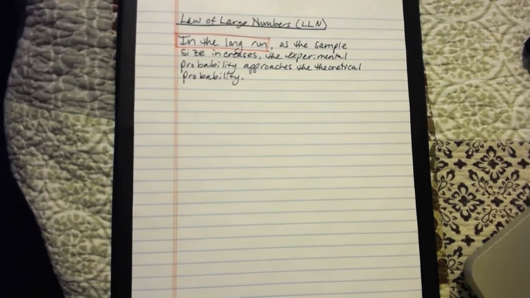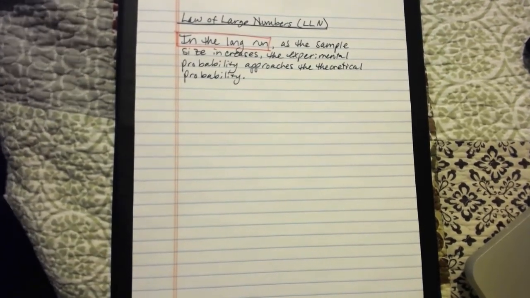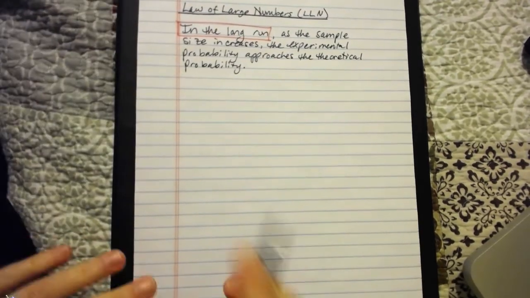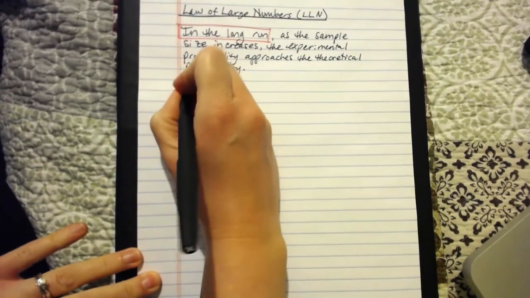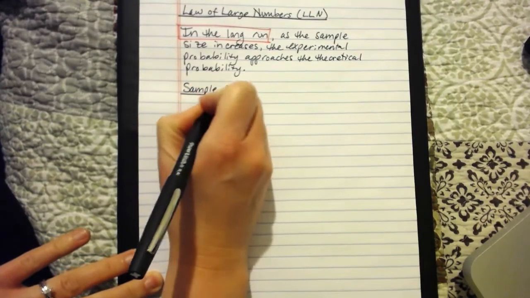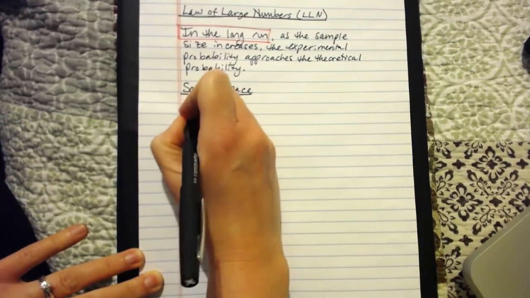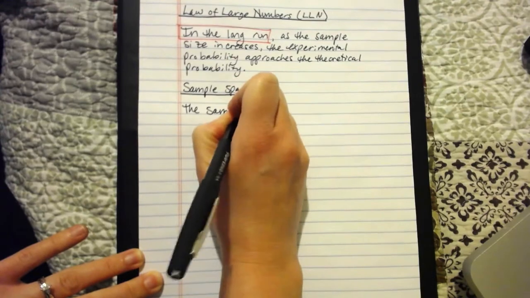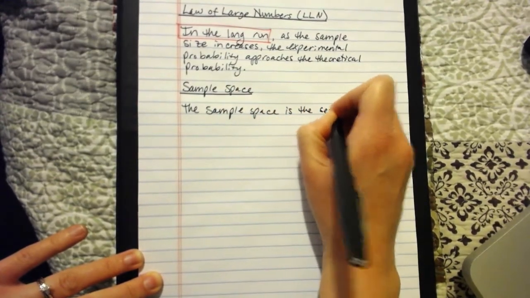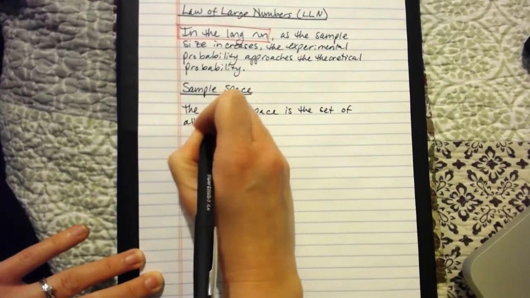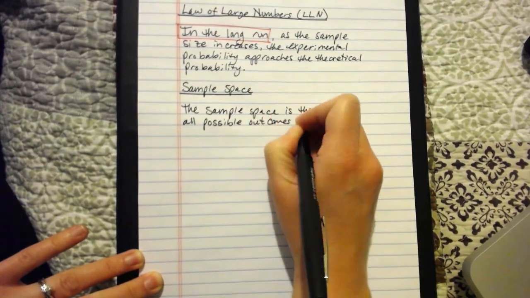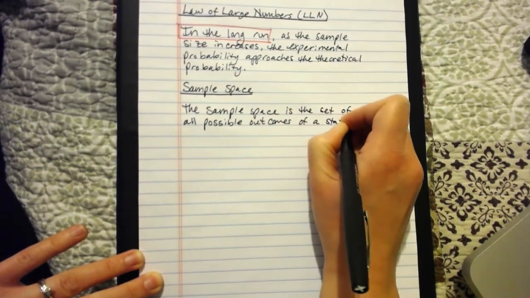A couple of other terms and definitions before we go on to the next video looking at probability rules. So sample space is another key term that you'll see in the textbook. The sample space is the set of all possible outcomes of a statistical experiment.